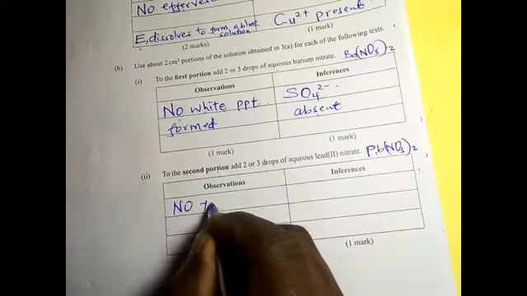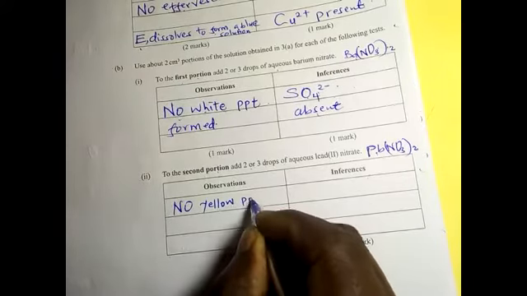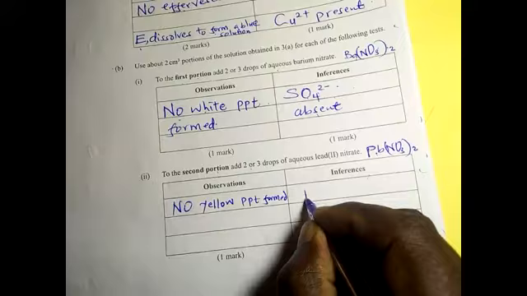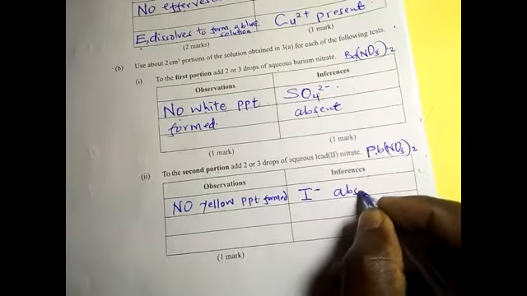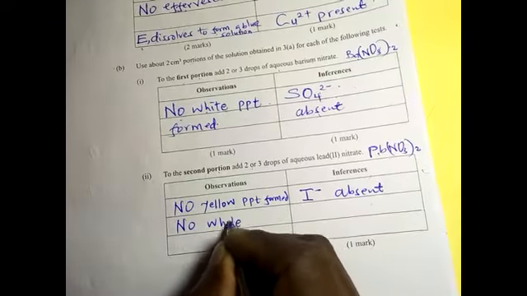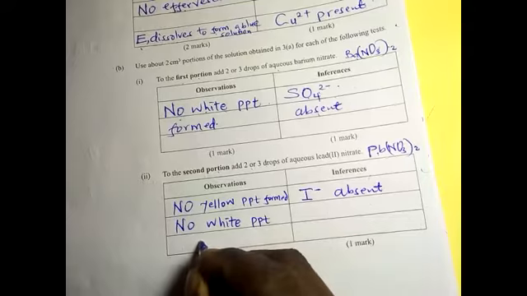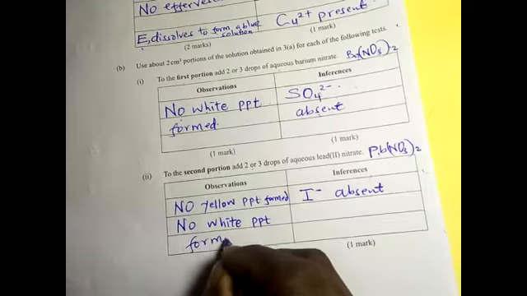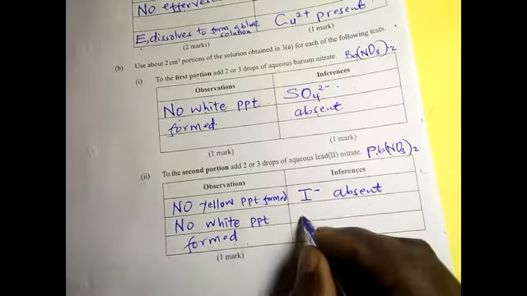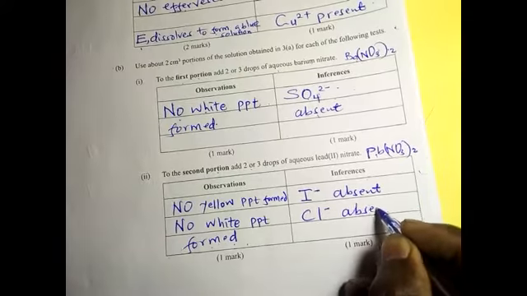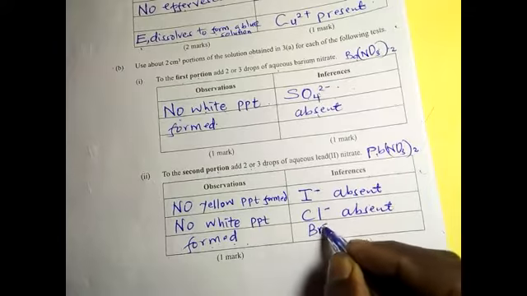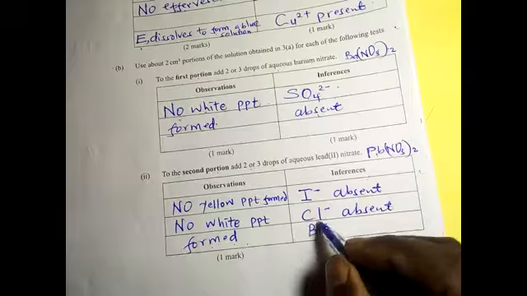No yellow PPT formed. So if there is no yellow PPT formed, it means that the iodide ions were absent. No white PPT formed. Now, if there is no white PPT formed, then we say there is no chloride ion. Chloride ions were absent. Sometimes you can even say bromide ion, because bromide ions also form a white precipitate with lead. These 2 ions were absent.